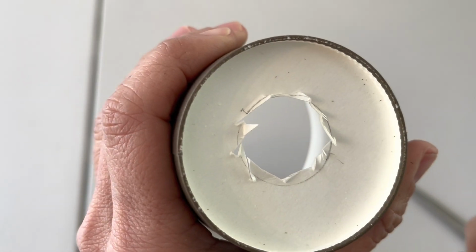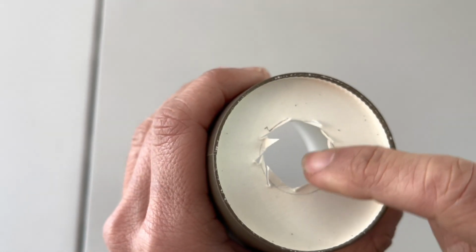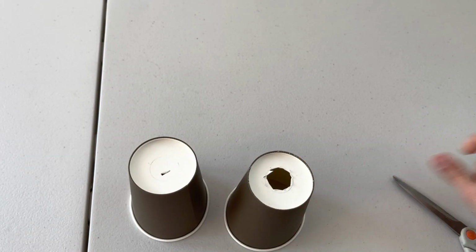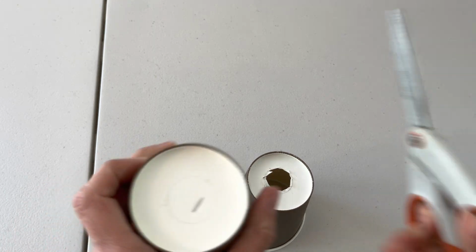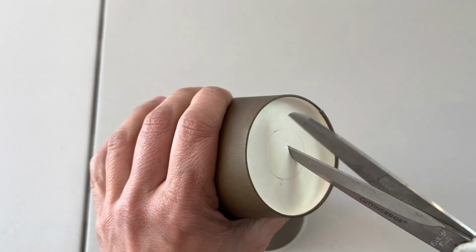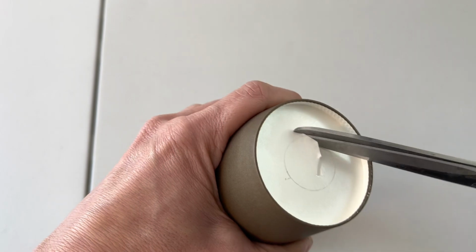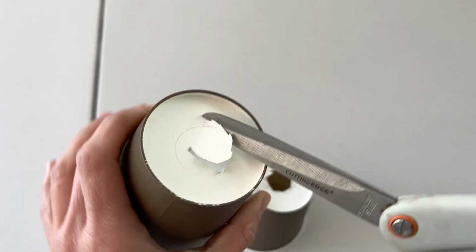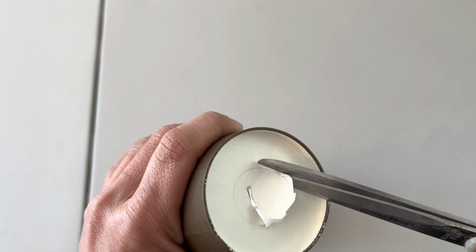Look at mine. Looks like a circle, but tons of jagged edges. Don't worry about it. It's just fine. Let's do that to our second cup. And if yours becomes a little bit bigger, that's fine too. You just don't want it to be too small.